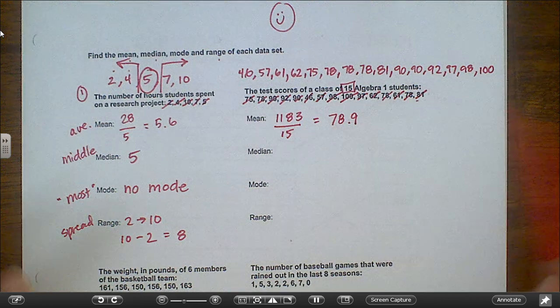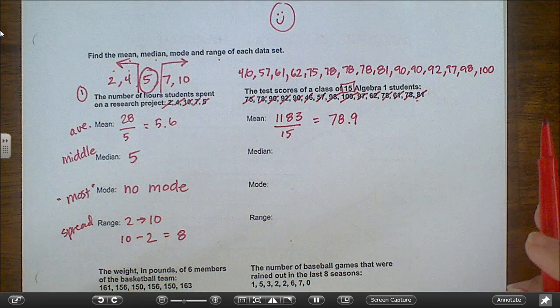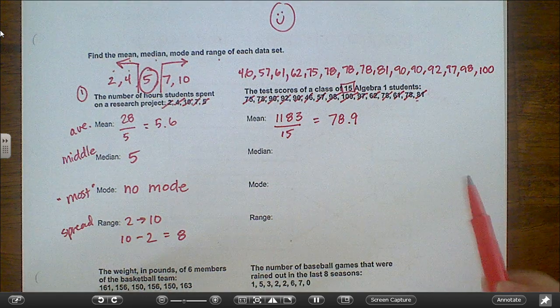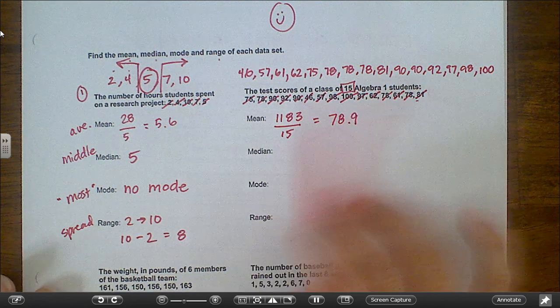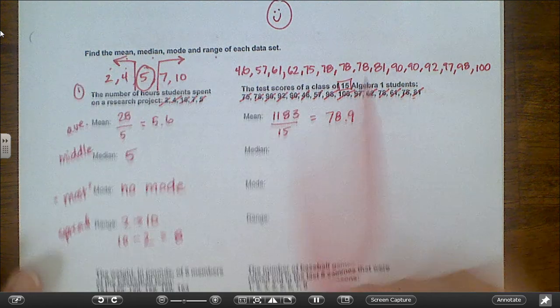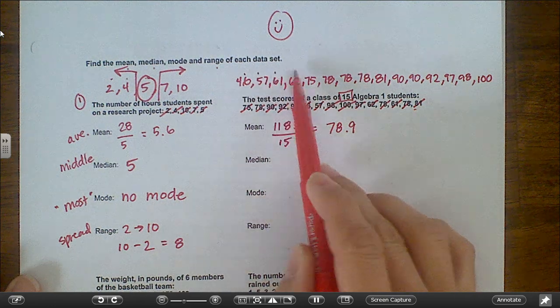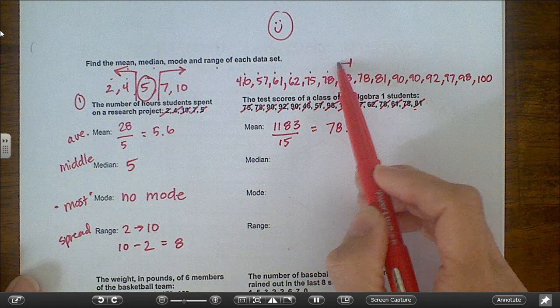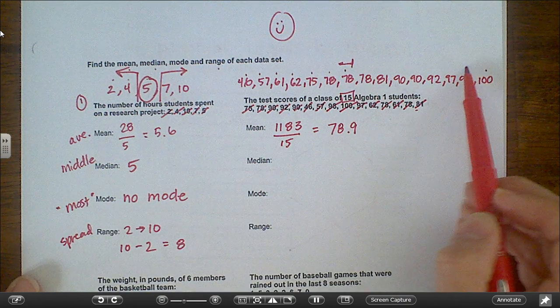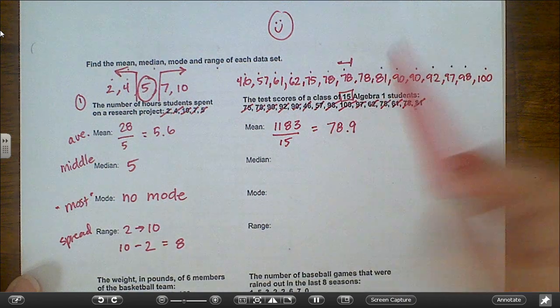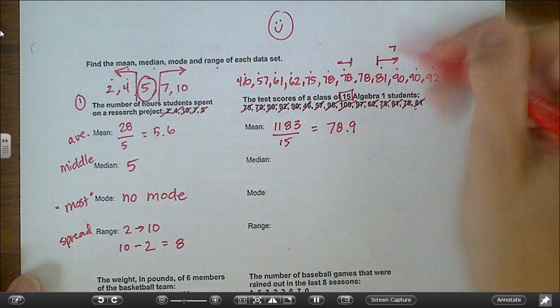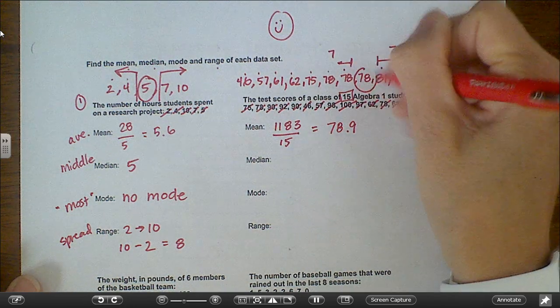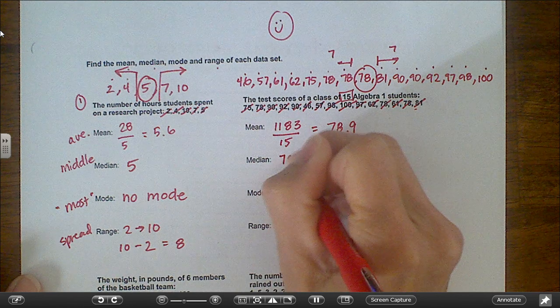My median. All right, so I have 15 data points. Because it's an odd number, I should have 7 on each side. So give me 14, then I'll have a middle 15th, right? So 1, 2, 3, 4, 5, 6, 7. And then that should be there. And count from the right. 1, 2, 3, 4, 5, 6, 7. So I have 7 on that side, 7 on that side, and I do have a middle number, and that is 78.